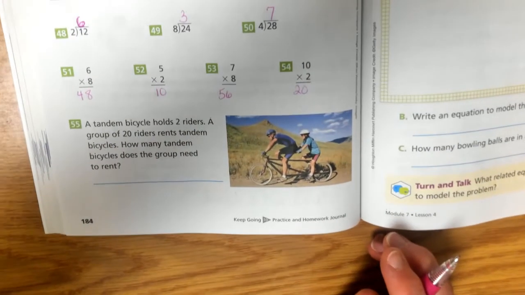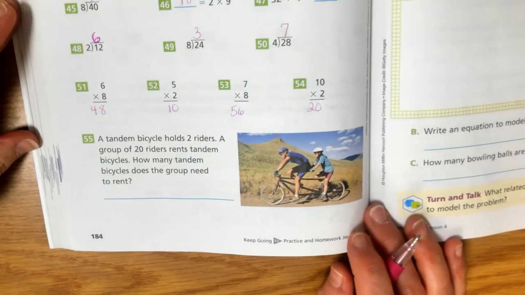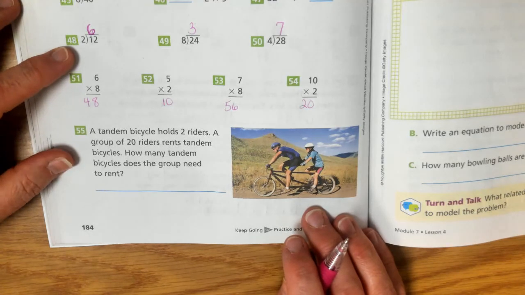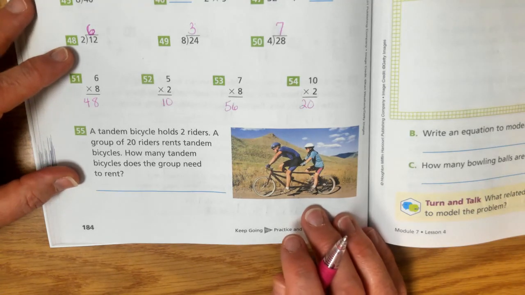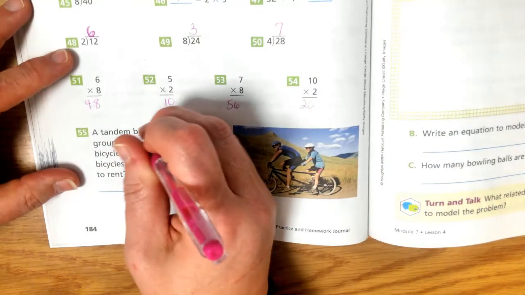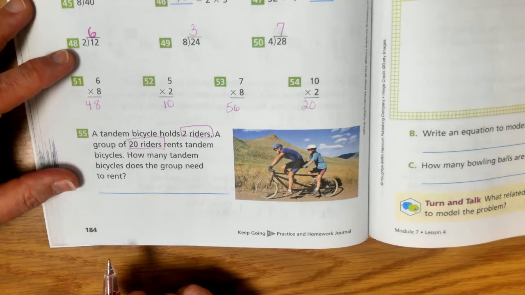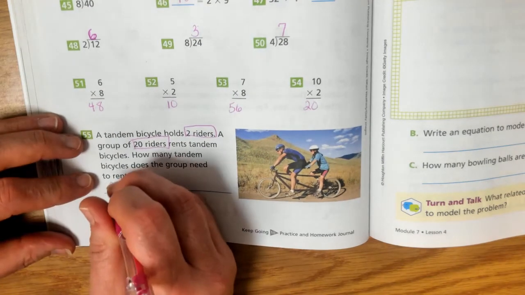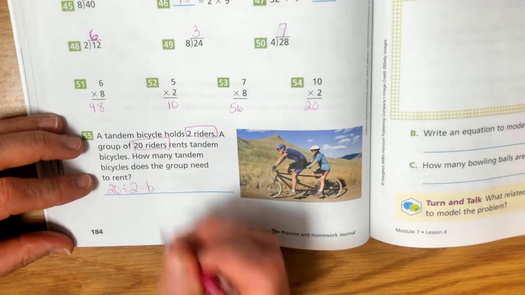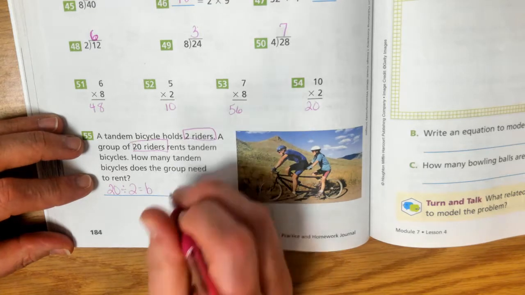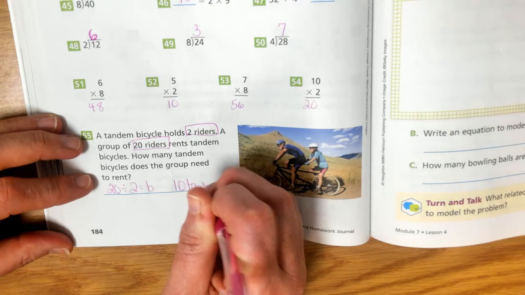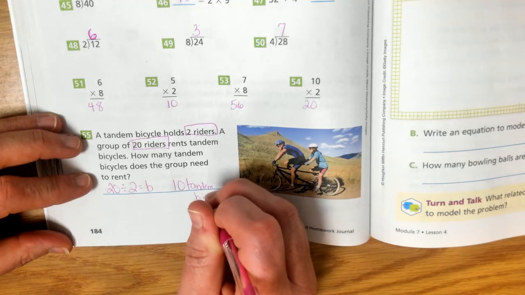And our last question. A tandem bicycle holds 2 riders. A group of 20 riders rent tandem bicycles. How many tandem bicycles does the group need to rent? So, each bike holds 2 riders, and there are 20 riders that want to go bicycling and want to rent bicycles. So this would be 20 divided by 2 equals, so how many bicycles do they need? They need 10 tandem bicycles.